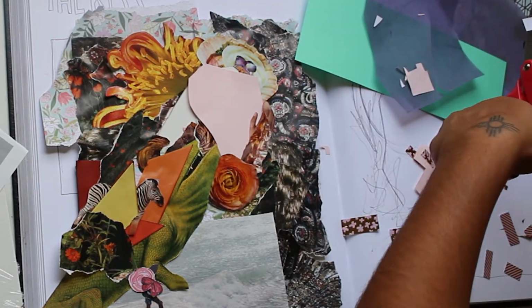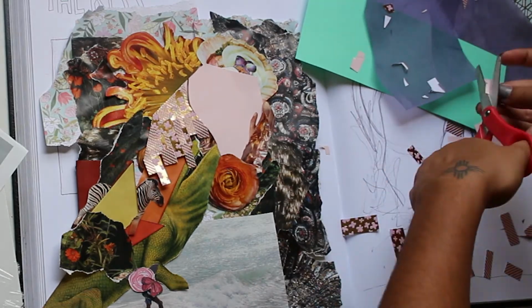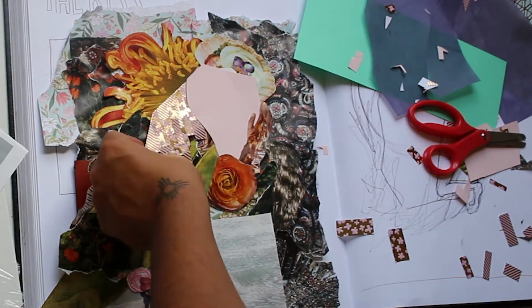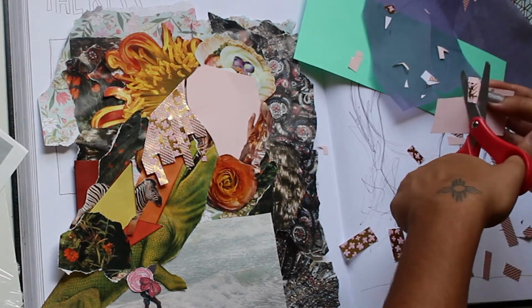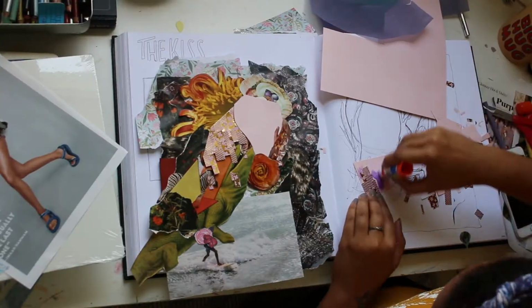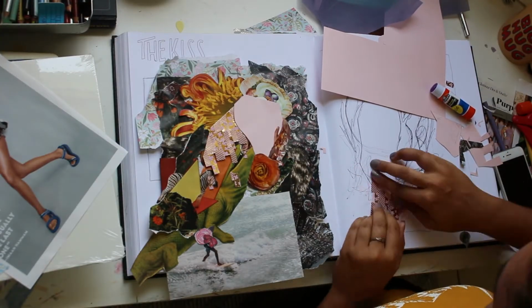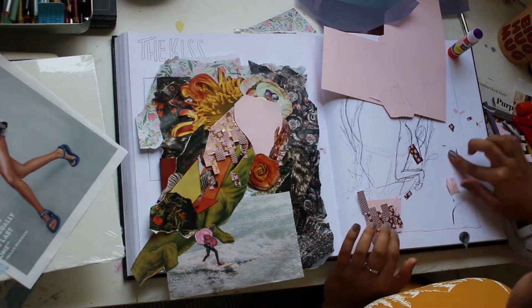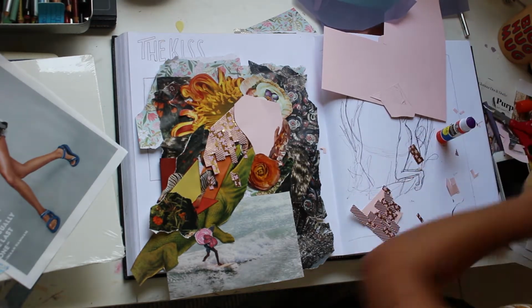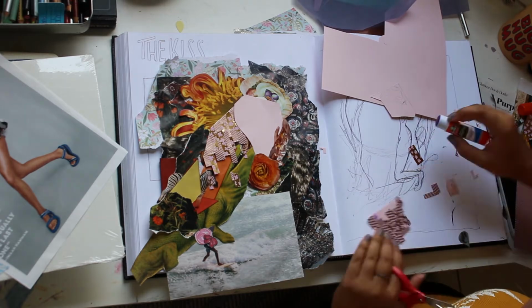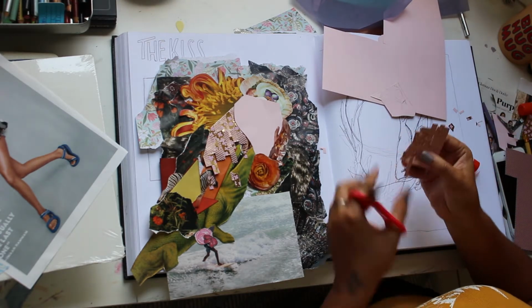So what I did to bring that gold back in was the man's covering, his shawl, if you will, has this gold pattern of rectangles and squares, and it's very linear but also sporadic. So I wanted to bring that back in and also bring the gold back in with these two pattern pieces of paper that I had.